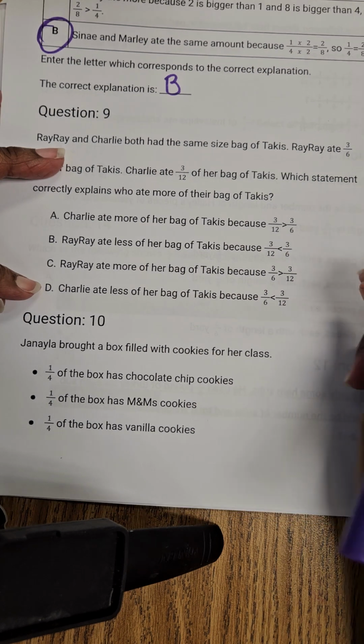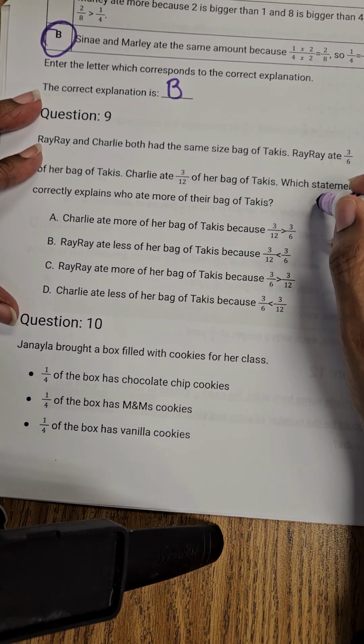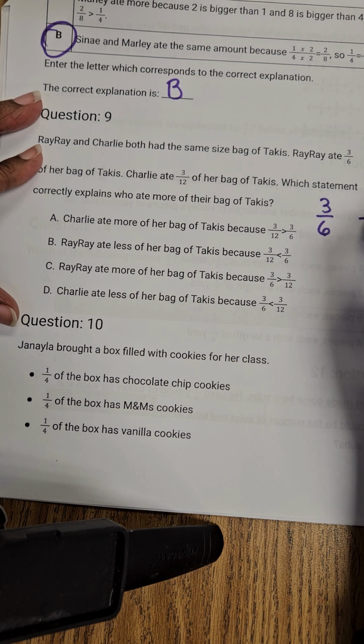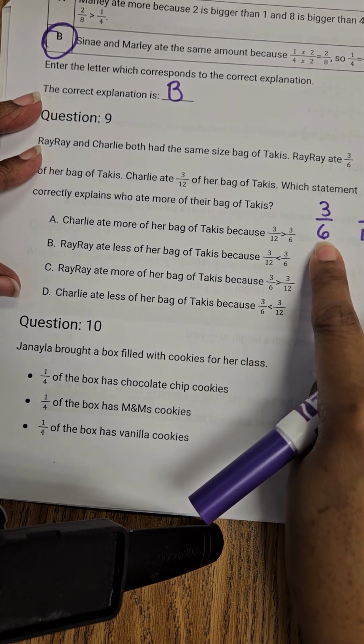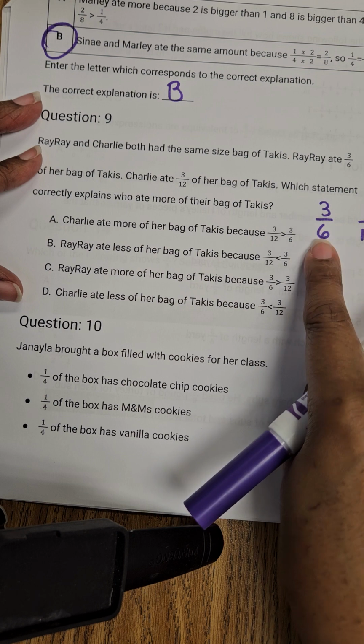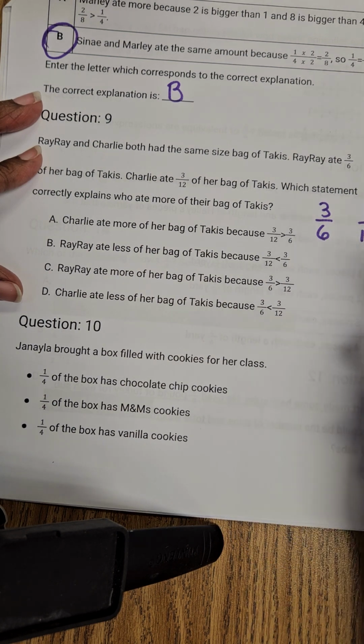So the whole idea, let's compare 3/6 and 3/12. Okay, so I know that I could make my 6 into 12 by multiplying.